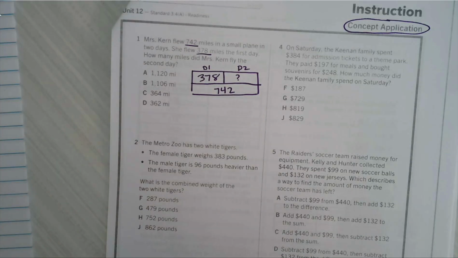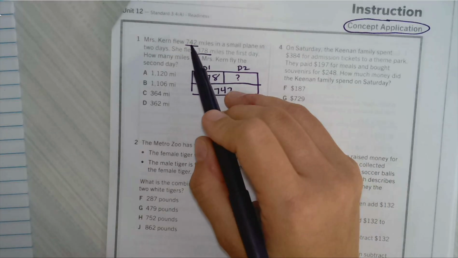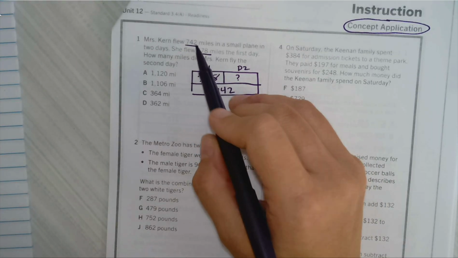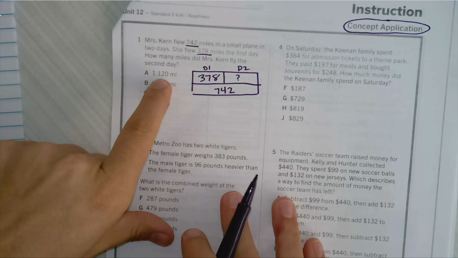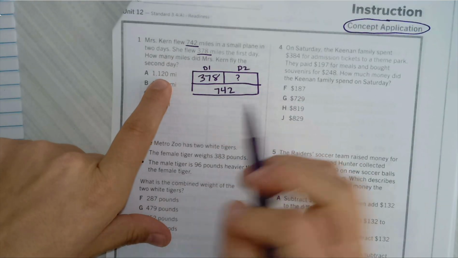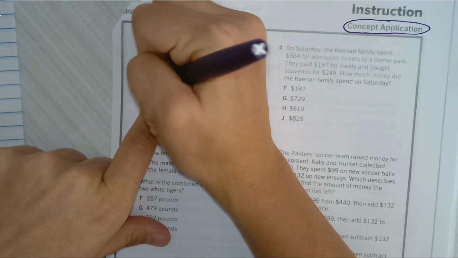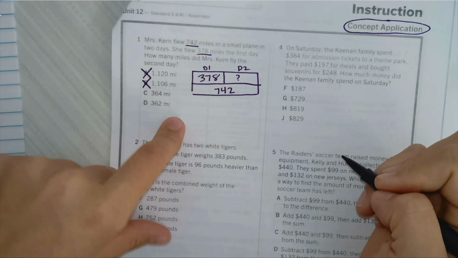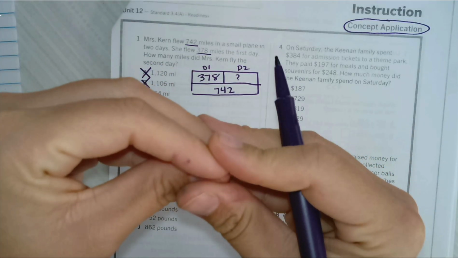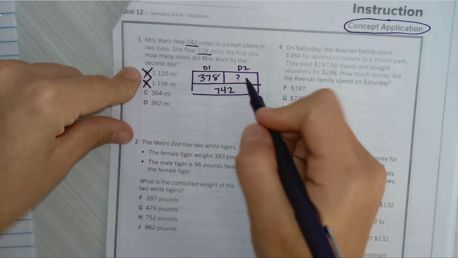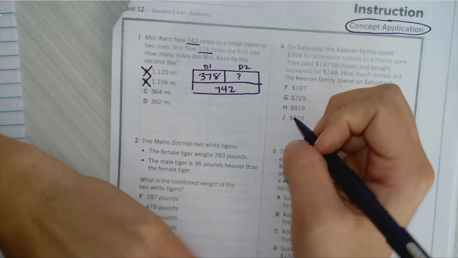Okay, well, we can already get rid of 2 answers. I'll tell you that. Because if I know that she flew 742 miles, could day 2 possibly be more than how much she flew altogether? No, this is not reasonable, and neither is B. Because if she only flew that in both days combined, then I cannot have a bigger number for one of my parts. So let's go ahead and subtract here.